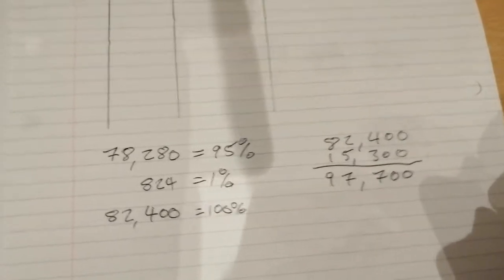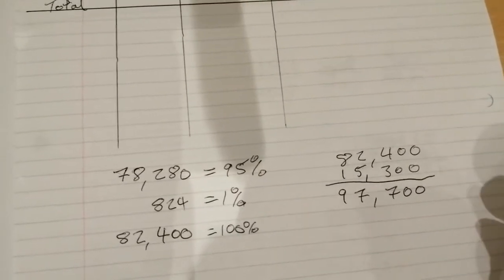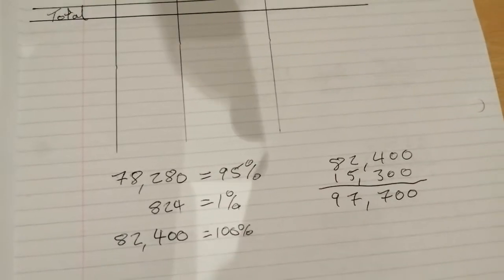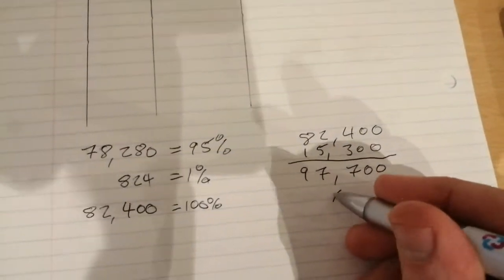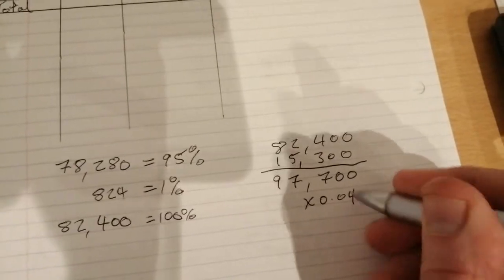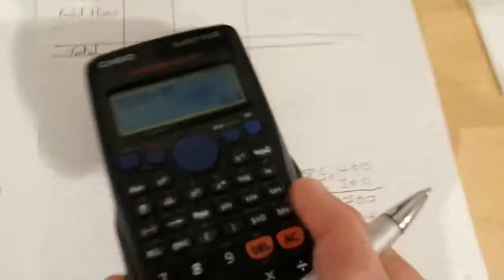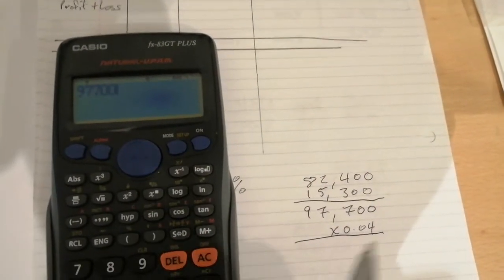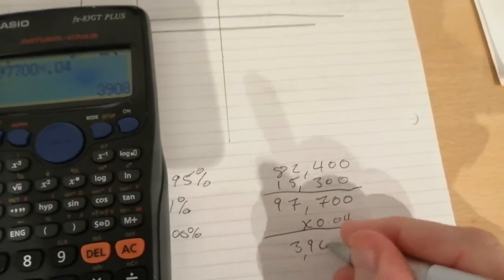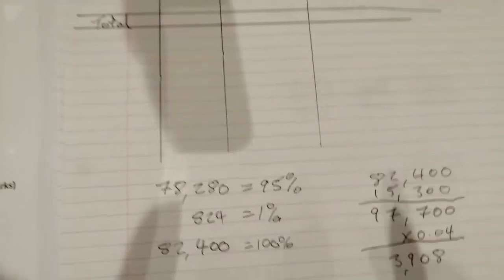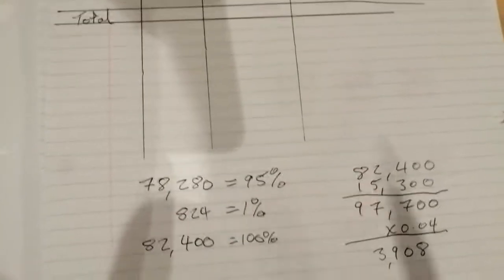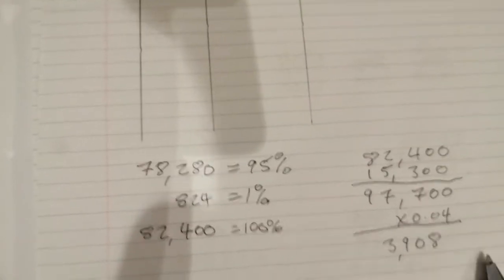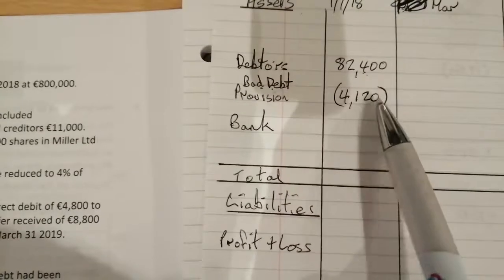And then if you want to know, in March it said that management decided the provision for bad debts should be 4% of debtors. So we must get 4% of that. So I'm going to multiply that by 0.04. Okay, and if I multiply 97,700 by 0.04, I get 3908. Now, don't rush to put that figure in because it wants to reduce it to this figure. It wants it to change to this figure, if you like, from that figure.